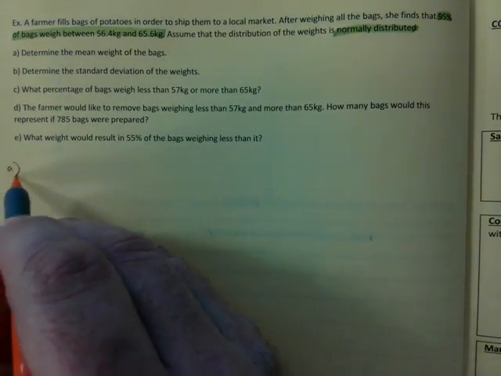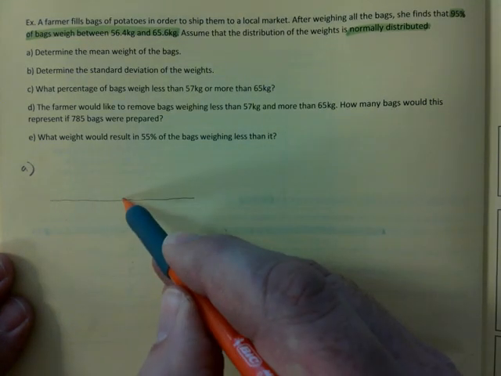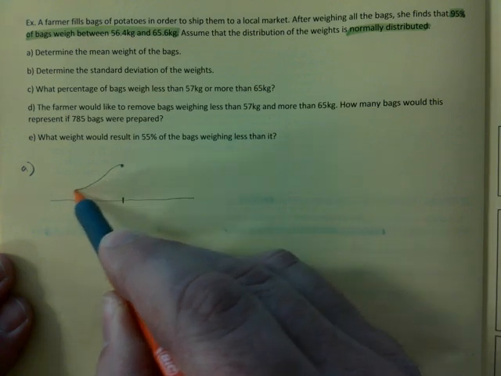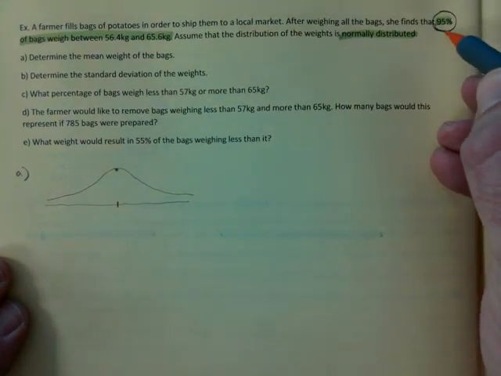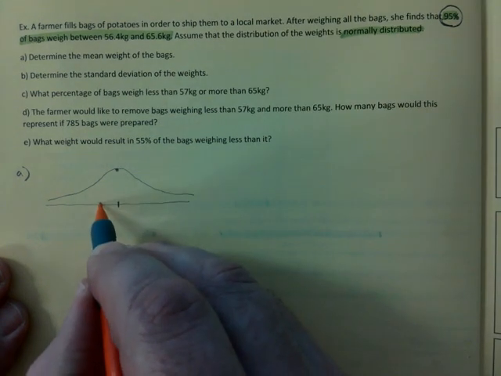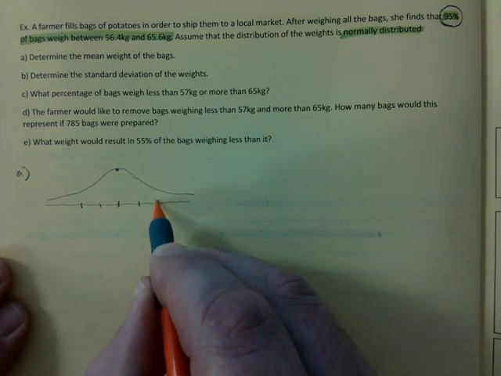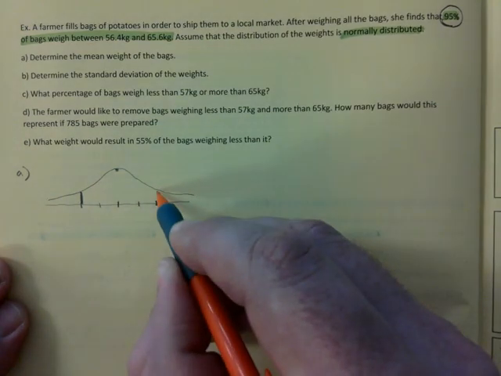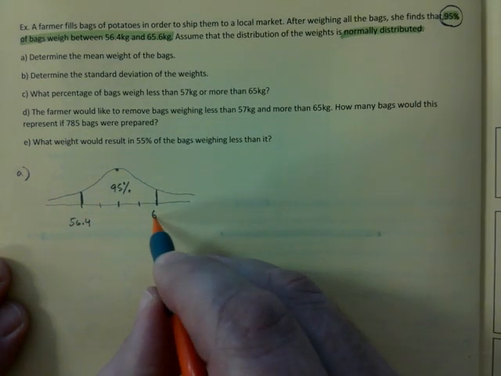Well, I'll give you a little start here. Right now it's just a sketch, we're not drawing this to scale. This is my middle here. I'm going to go up, do this, okay? If it says 95% of the bags, that should tell you that we're going 1, 2, right? And then we're going up 2 as well. That's 95%. So we're going to block this in. That's 95% of the bags. So that means that this is 56.4 and this is 65.6.